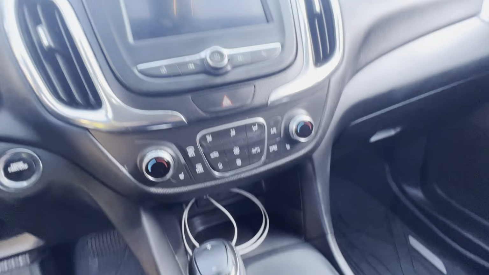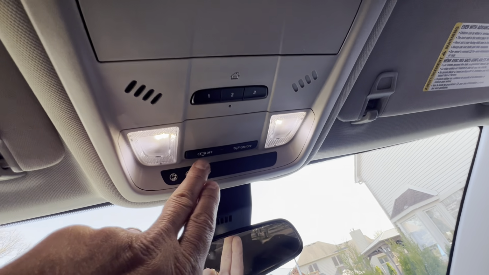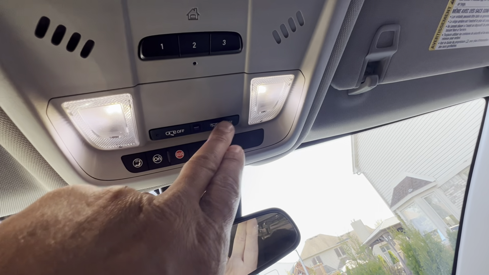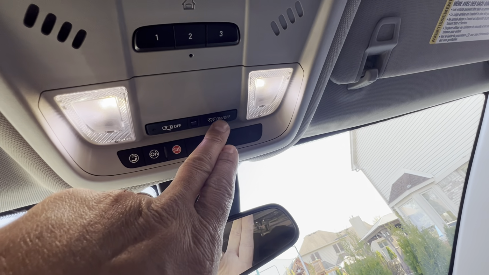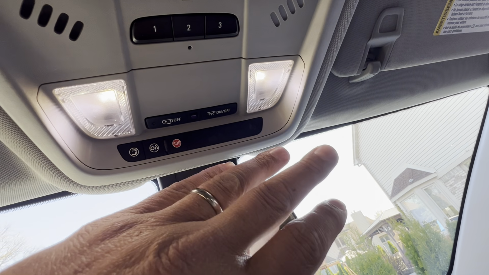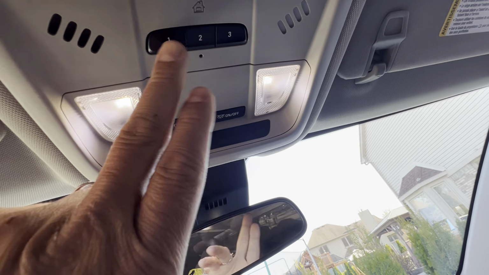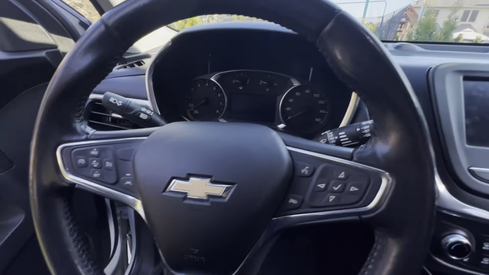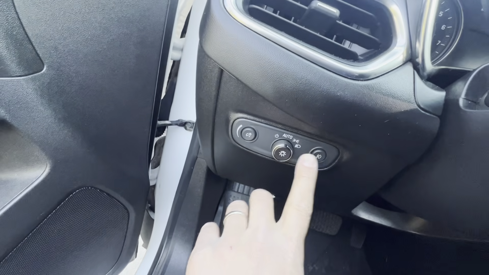And that's really it. I mean, overhead console, this one here is for your interior lights on and off. When you open the doors, this one here is just to turn them on and off if you're looking for something and it's dark out. And then this is your HomeLink presets. Pretty simple. Hopefully it helps, but once again, this here is the fog light switch.